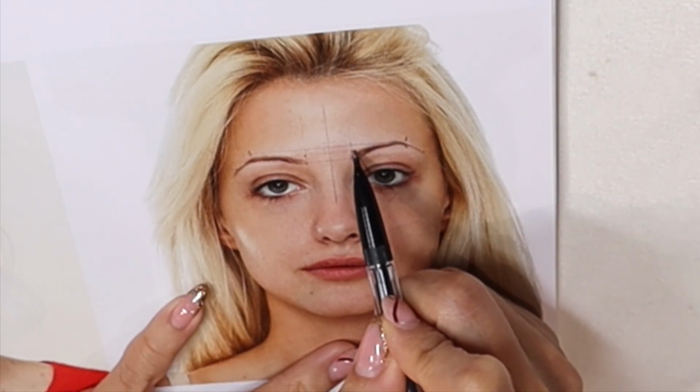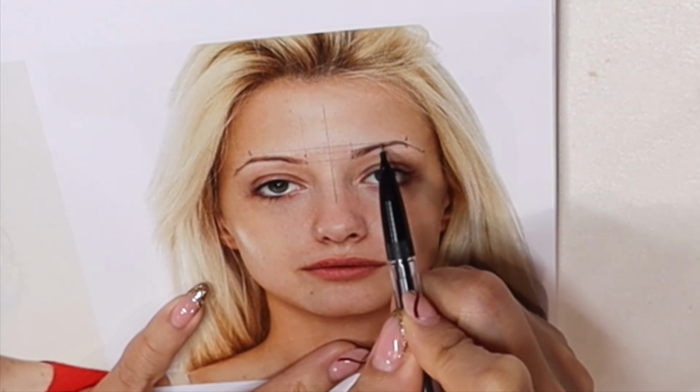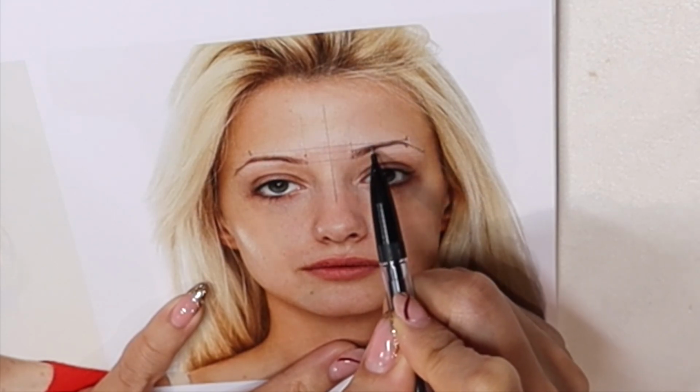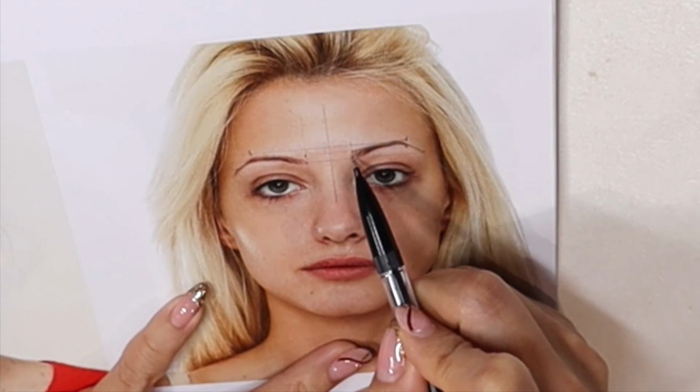I'm going to connect them. You can use the ruler to connect if you want, but I'm going to draw with the pencil.